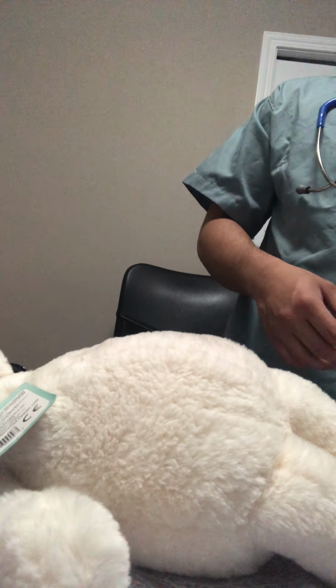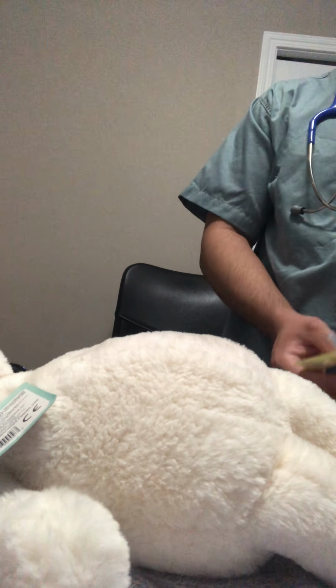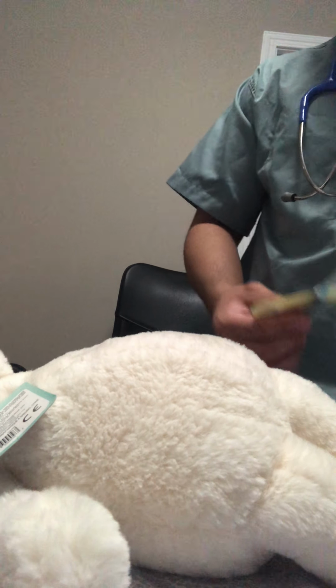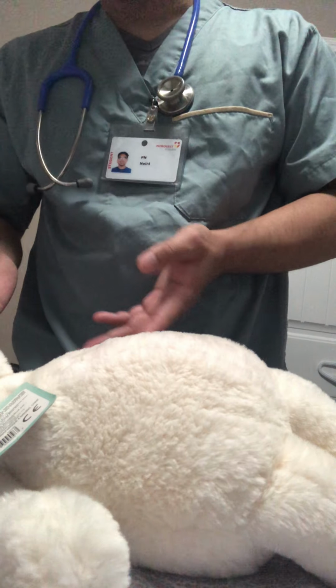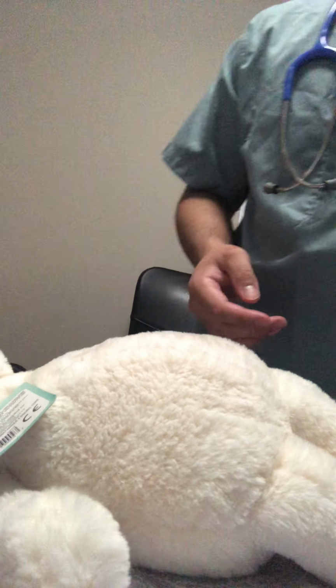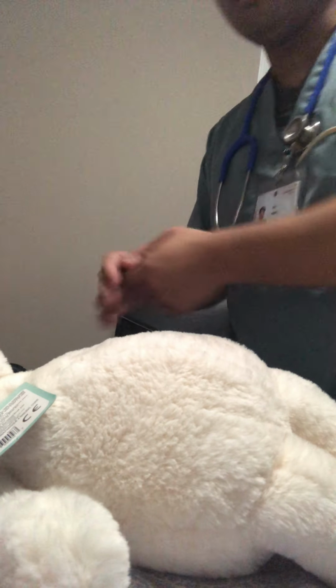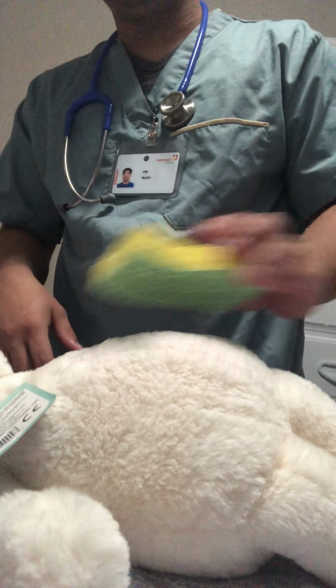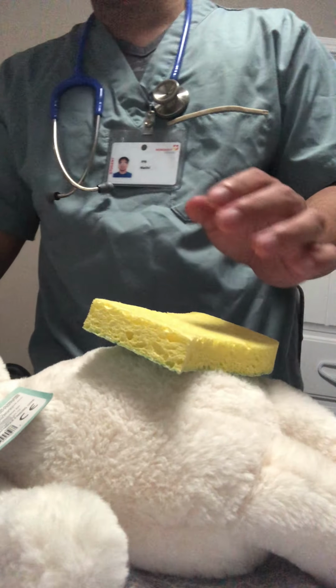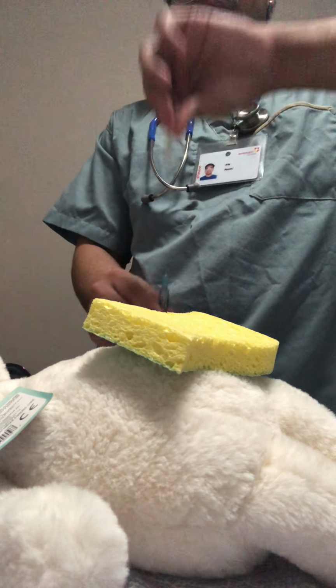Okay, now that I have told him about my patient teaching, I'm going to proceed to administer the medication. So I'm going to apply hand hygiene and apply gloves. Let's pretend this is his skin. I'm going to do the rainbow effect.